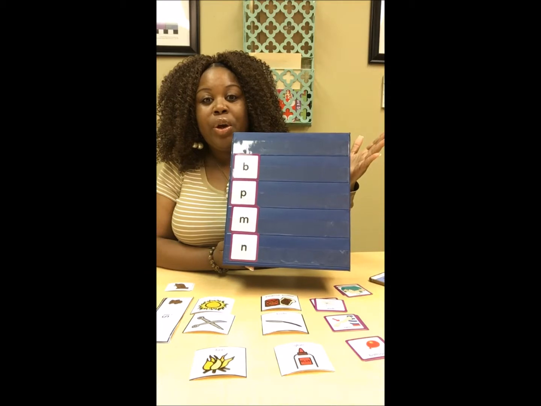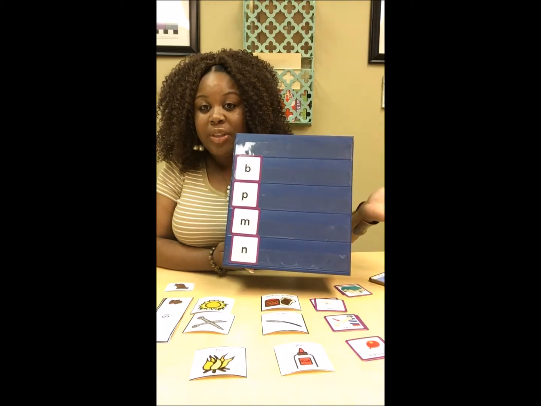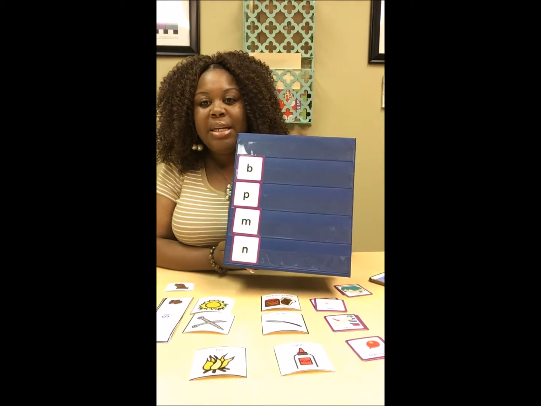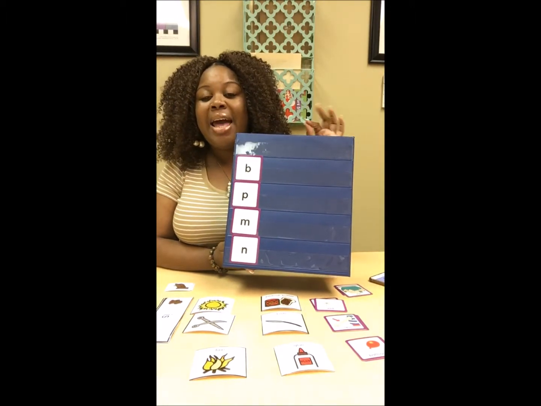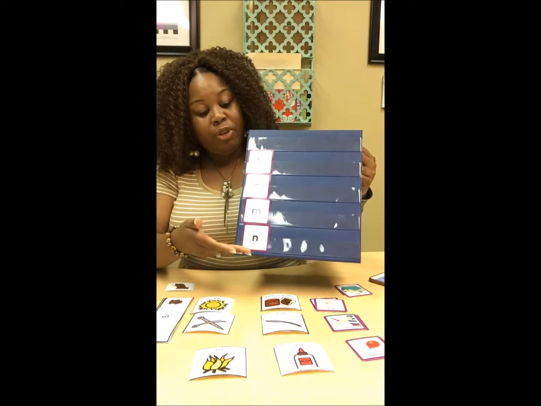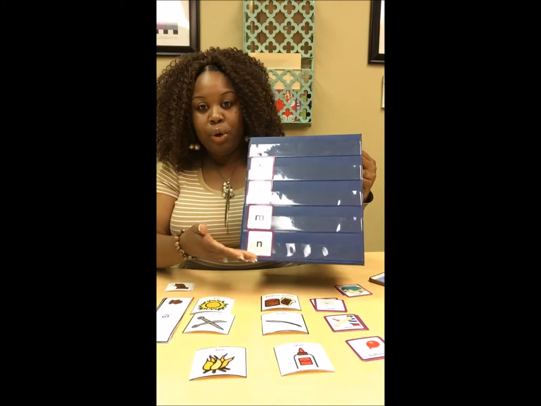So let's say you're working on some articulation therapy, and for these particular cards we're working on B's, P's, M's, and N's at the end of the word. You can use each individual slot to put in the cards that you want to work with.